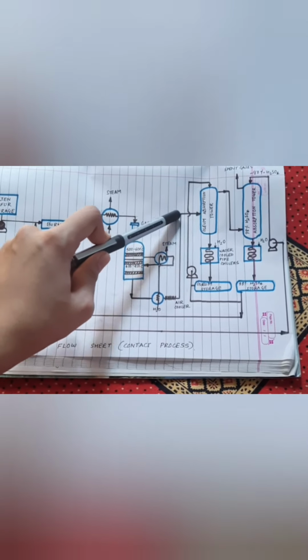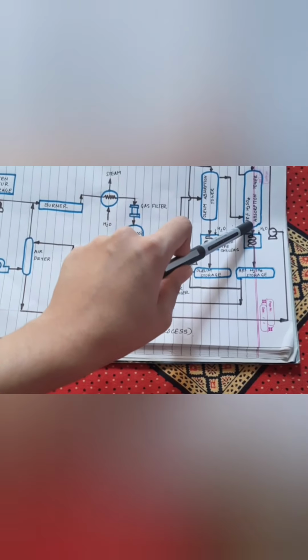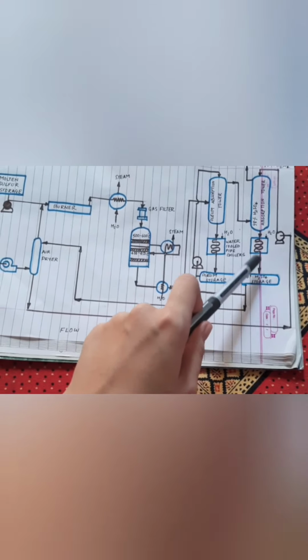It is then sent to the oleum tower where SO3 combines with H2SO4 to form H2S2O7. This oleum is formed at about 40% concentration, and some part of the oleum is then diluted to form 98% pure H2SO4, which is our final product.